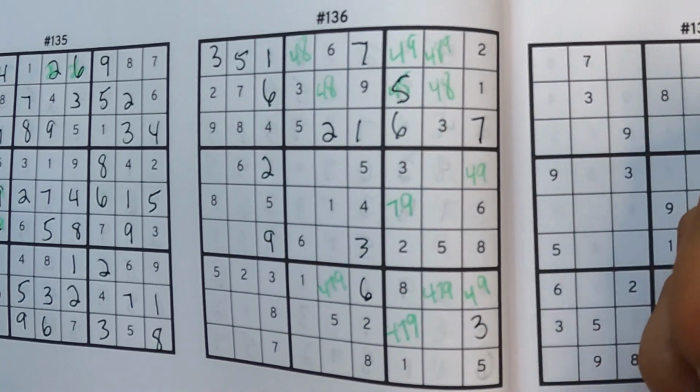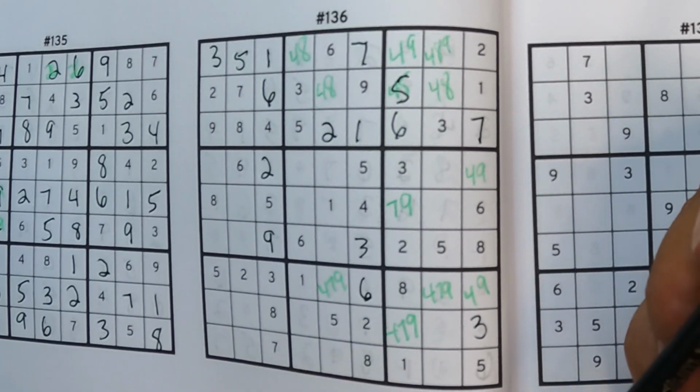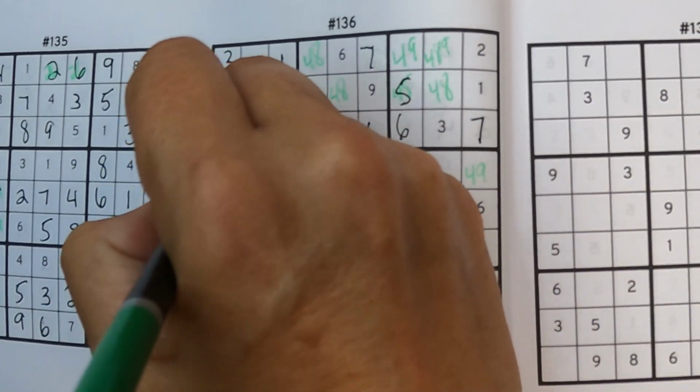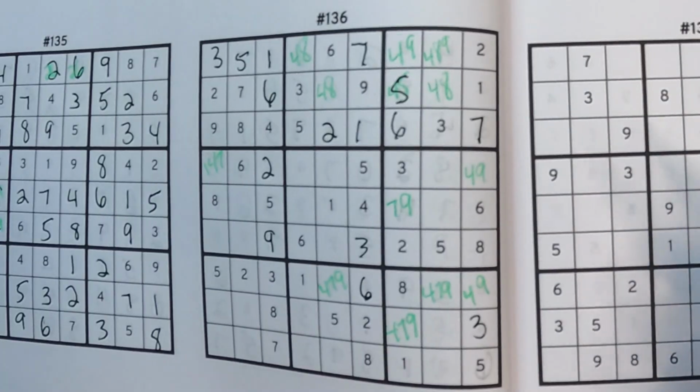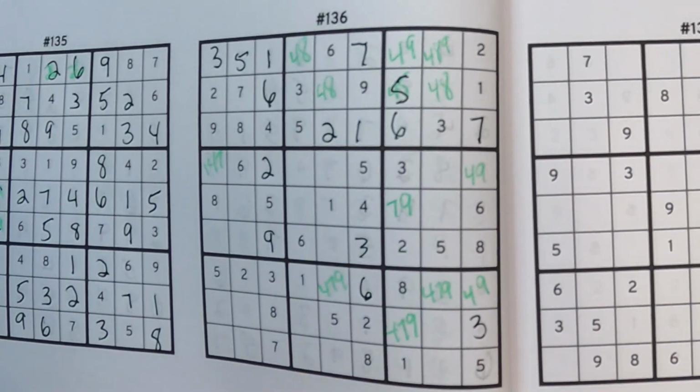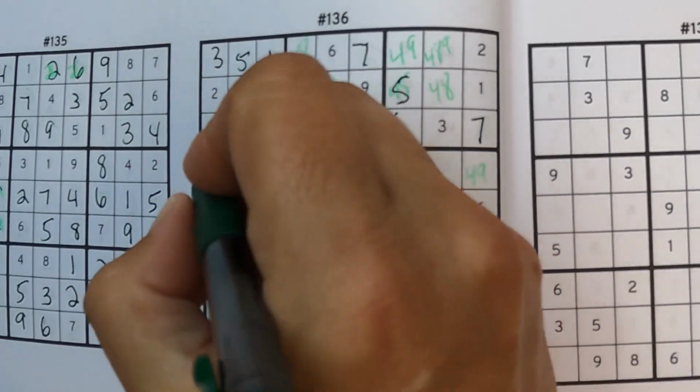For this box, we're missing 1, 3, 4, and 7. We've got the 3 here, so 1, 4, 7. 1, 4, and 7 here means this is our 3.